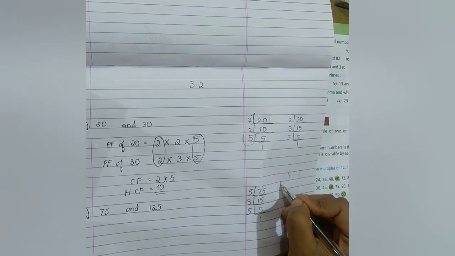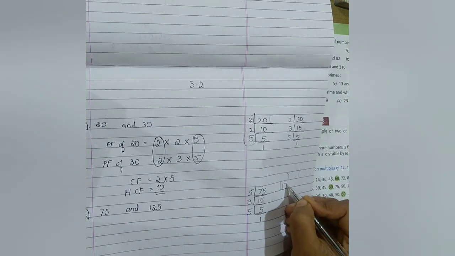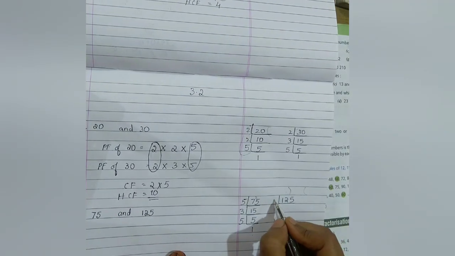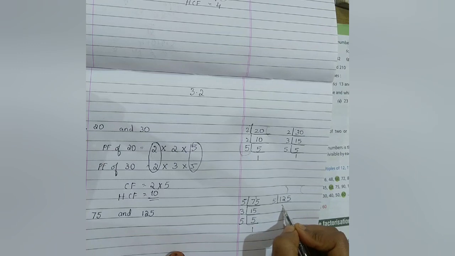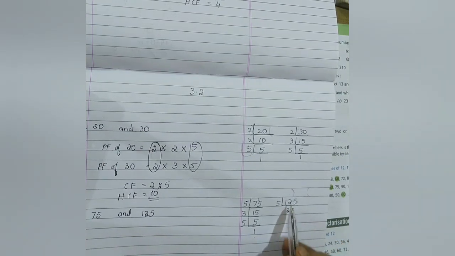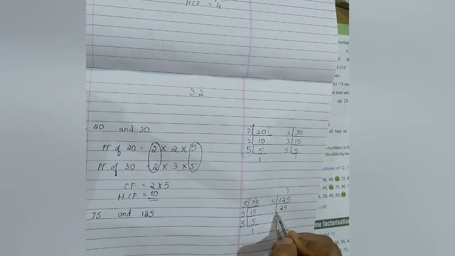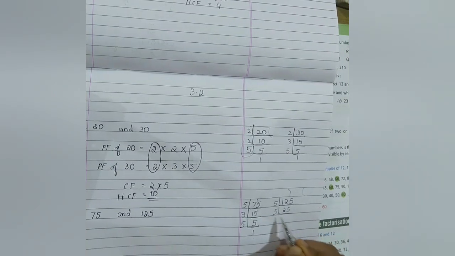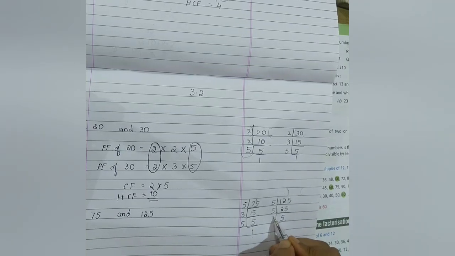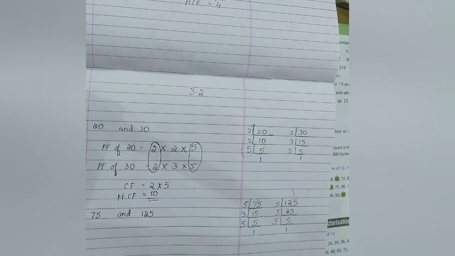So let's factorize the next number, 125. So I start with 5 again. 5 twos are 10, 5 fives are 25. When you divide this, you get the answer 25. Next, 5 fives are 25. Again, 5 ones are 5.